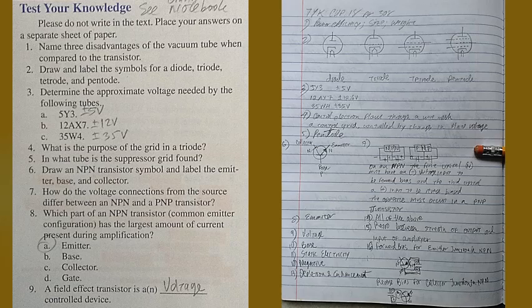Test your knowledge questions for this chapter, chapter 18. Some of the answers are either right by the question or on the right side of the screen, according to their respective question number. Question 1. Name 3 disadvantages of the vacuum tube when compared to the transistor. And that is the power efficiency, the size, and weight.